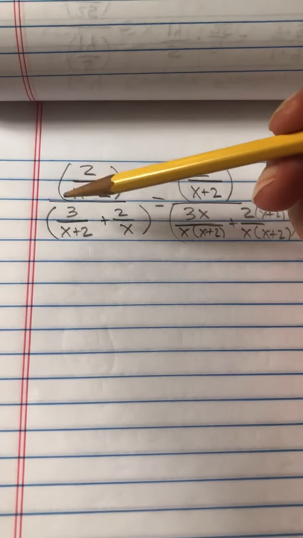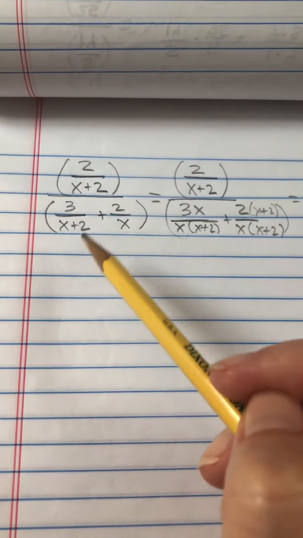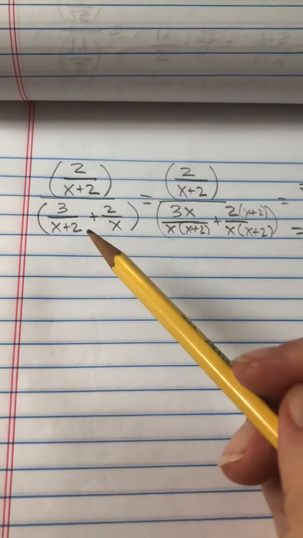Okay, this one I've already started for you because I did it differently than the book. I don't like the way the book does it. So those of you that have the book, pay attention here. Okay, the problem is 2 over x plus 2 divided by 3 over x plus 2 plus 2 over x.